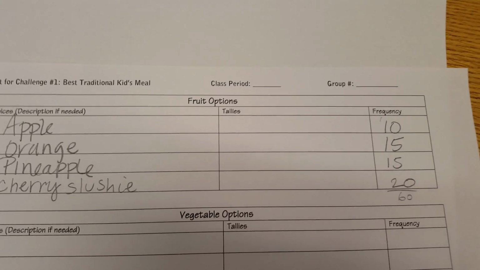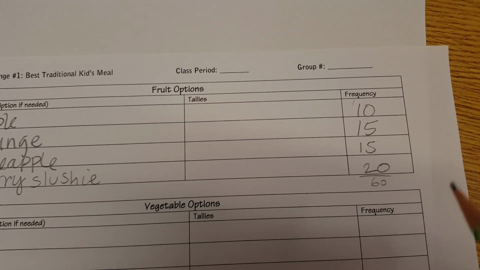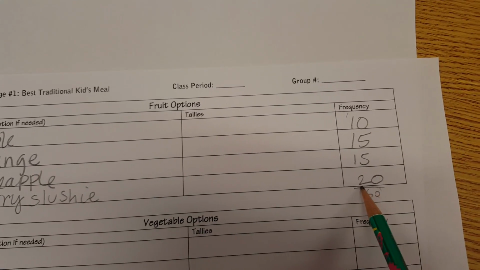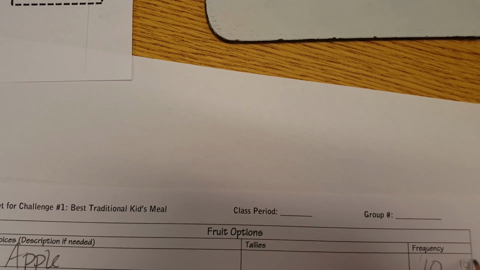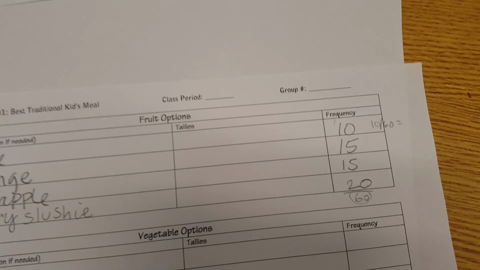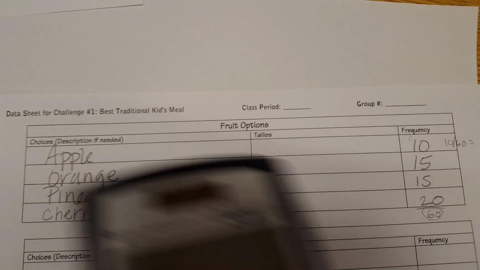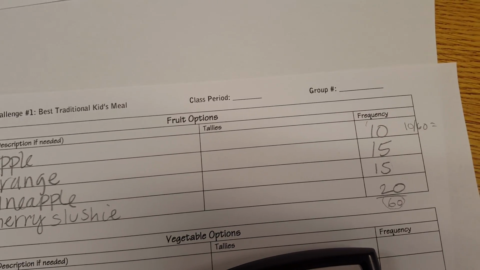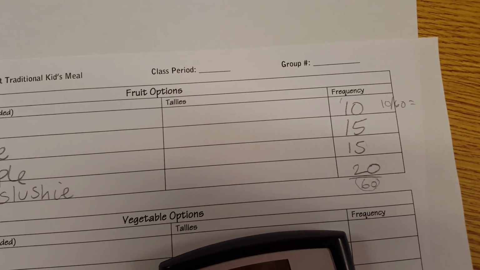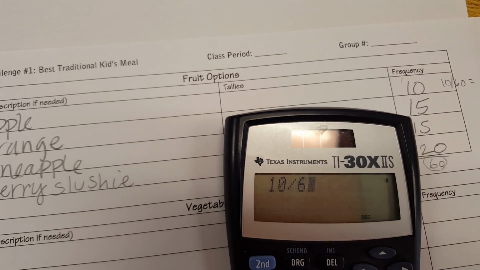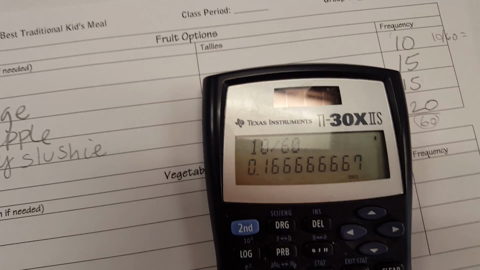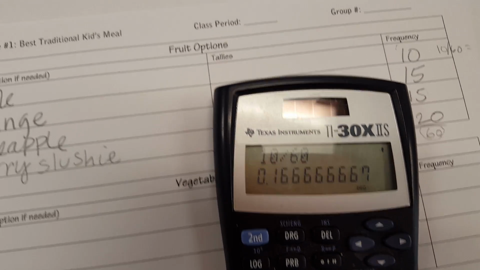So first thing you're gonna do is, a circle graph tells us part of a whole, right? So we need to know how many total votes did we have, because that's going to be our whole. And then our frequency for apples is 10, so we need to know 10 out of 60. We need to make that into a decimal, into a percent, and into degrees. So 10 out of 60, you can use your calculator. 10 out of 60 is 1/6, which is 0.16, which would be 17%.